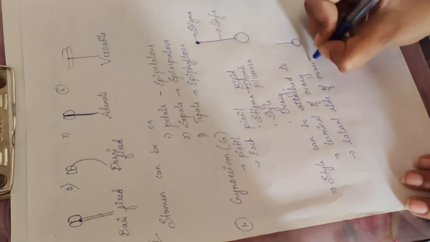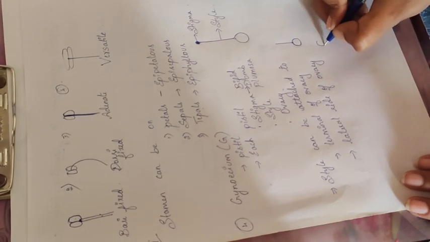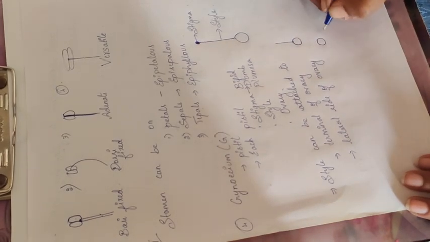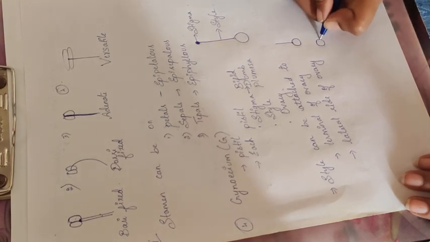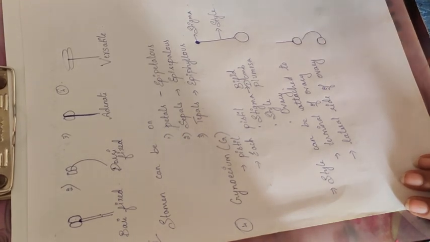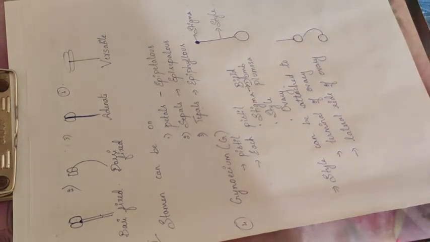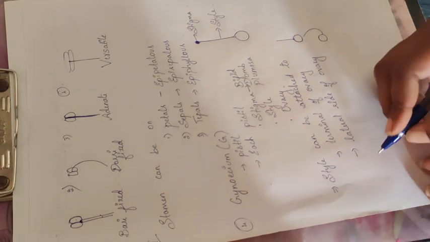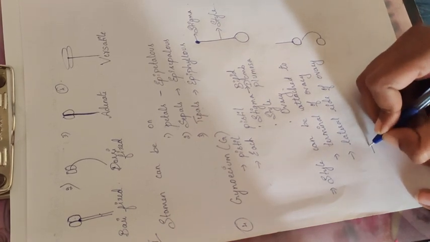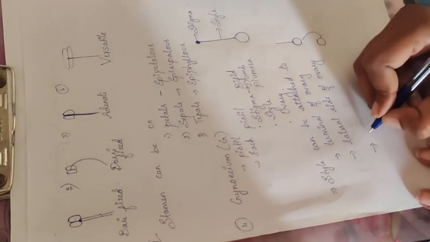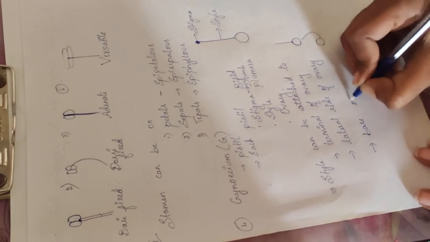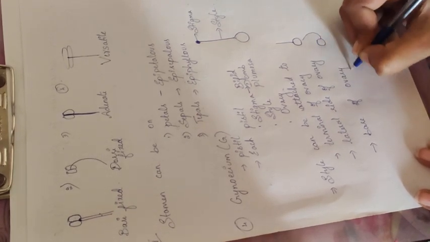Lateral side of ovary. If this is an ovary, the style can be from the lateral side like this. In such cases, usually this will be in case of a sterile flower, or it can be from the base of the ovary. Base of ovary.